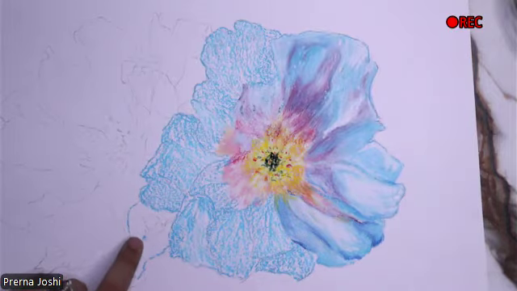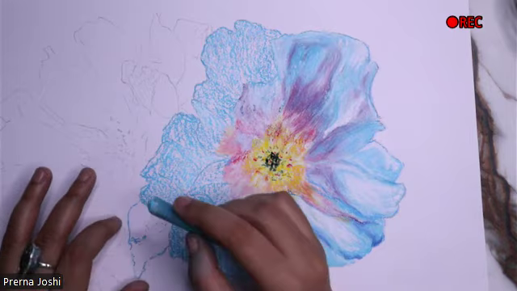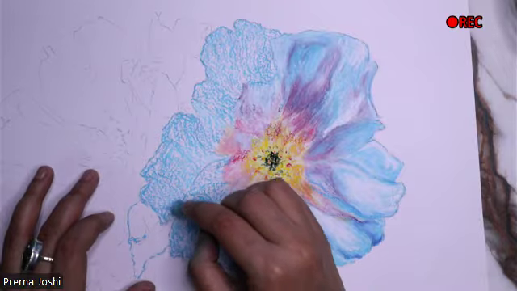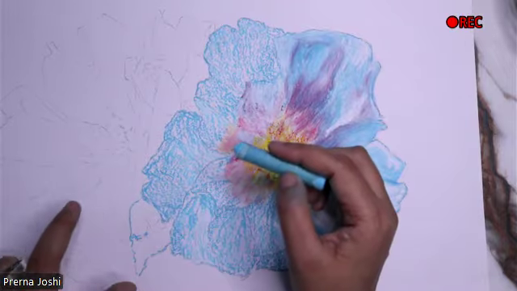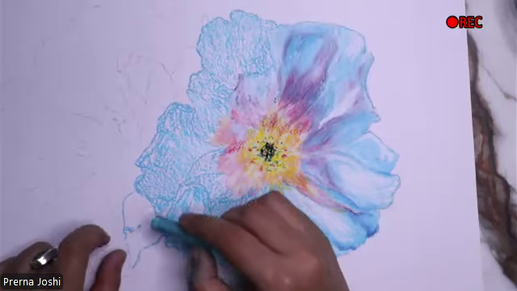This part is... I'm not going to work here because this part is not of this petal. We have to show overlapping here. So I will leave this one, right?